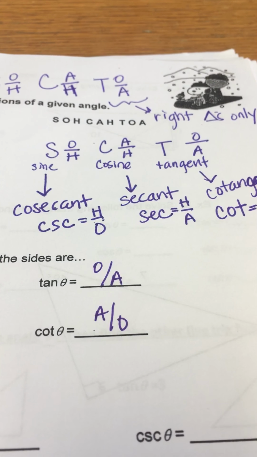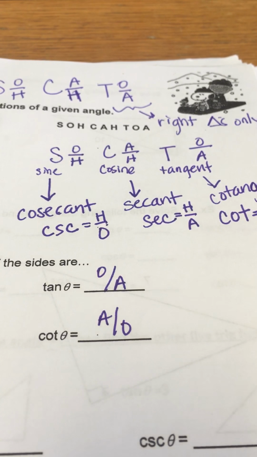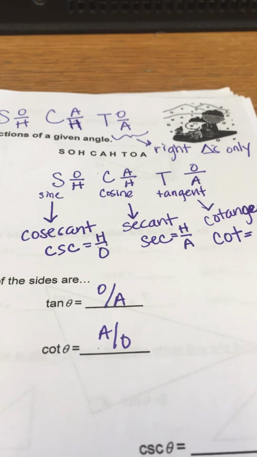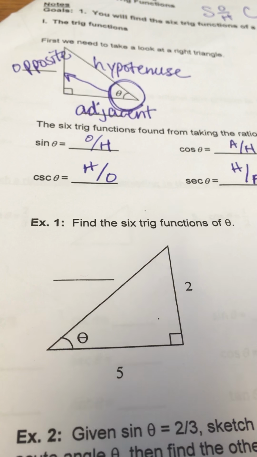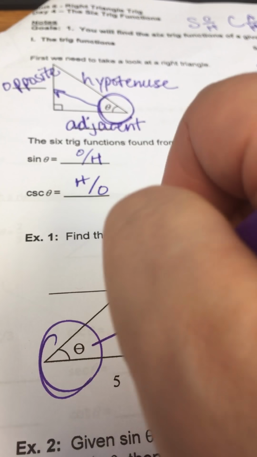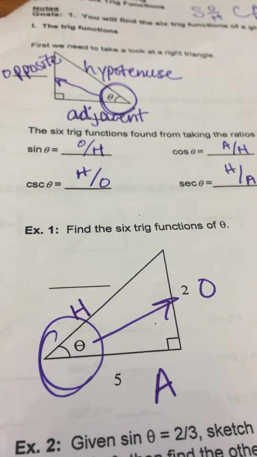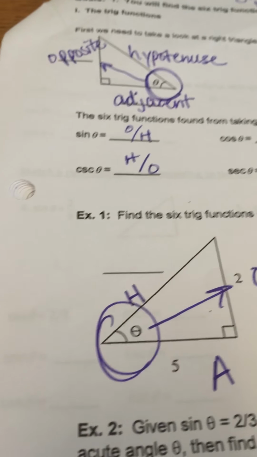Now, one thing you may need to remind yourself is to rationalize, which means if you have a square root, you have to move it to the front. No decimals, all fractional answers, unless you have a nice whole number. All right, so find the 6 trig functions of theta. So theta, here's your reference angle. Across is opposite, next door is adjacent, and this is hypotenuse. The hypotenuse is always across from the right angle, so longest side every single time.